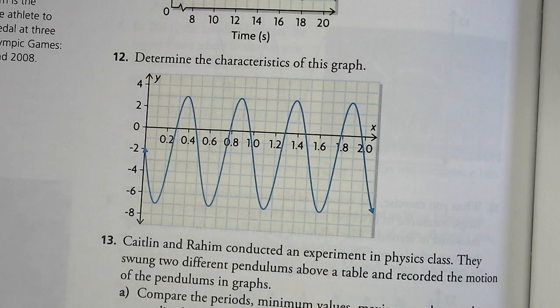Our maximum is 3, and our minimum is -7. So 3 plus a -7 is -4, divided by 2, that's -2. So that's our midline. Our midline is -2. Our amplitude is the difference between -2 and 3, or -2 and -7. So our amplitude is 5.